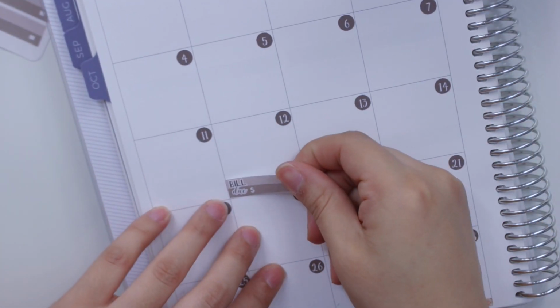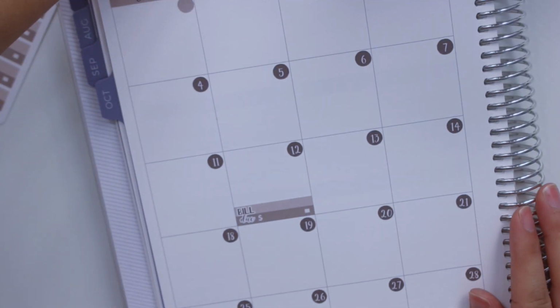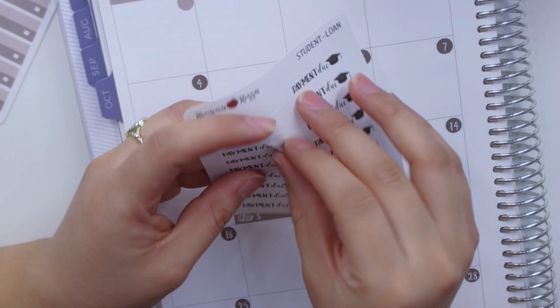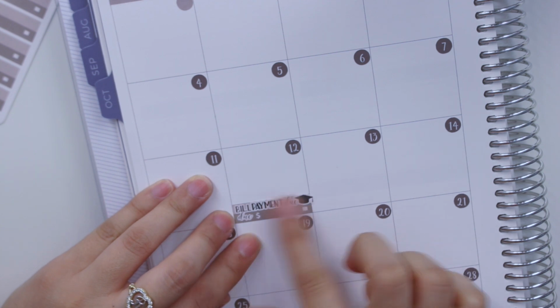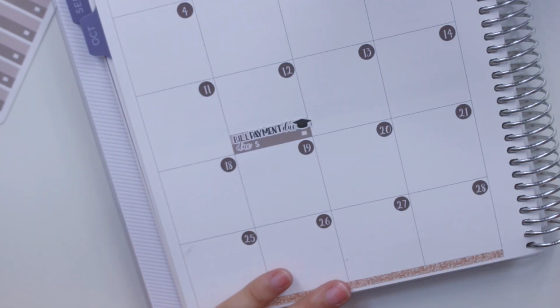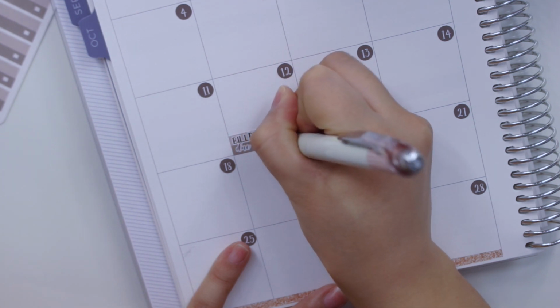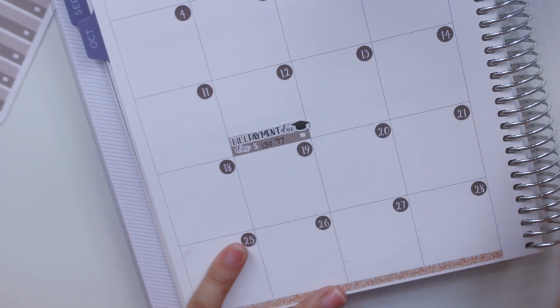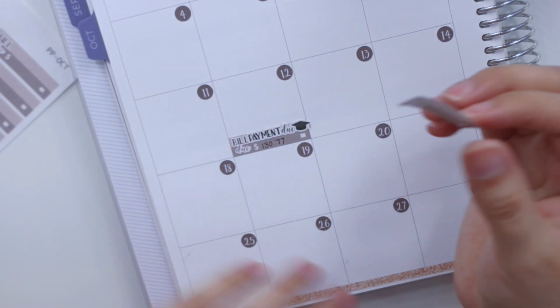But on the 12th, I have Indigenous Peoples Day. I have, what do I have? I have my student loan payment due. That works. And the minimum I pay is $130.77.